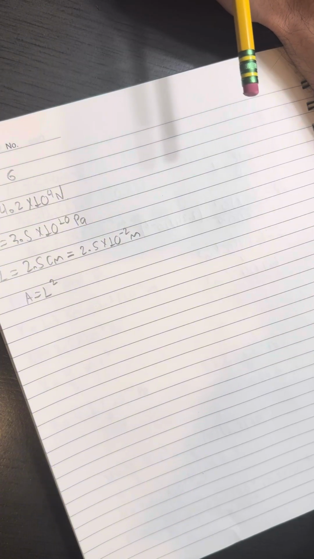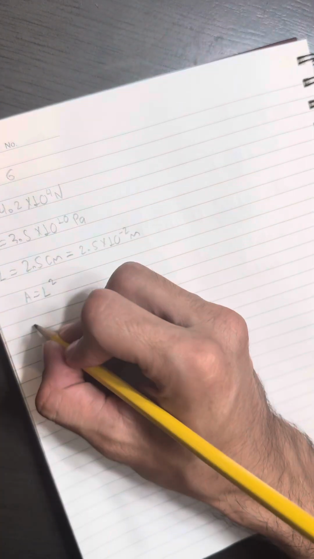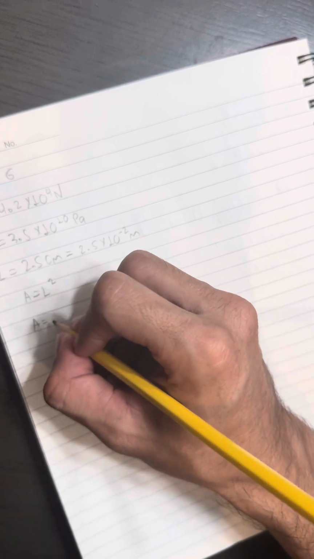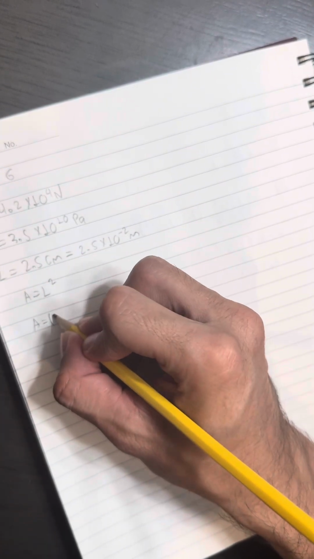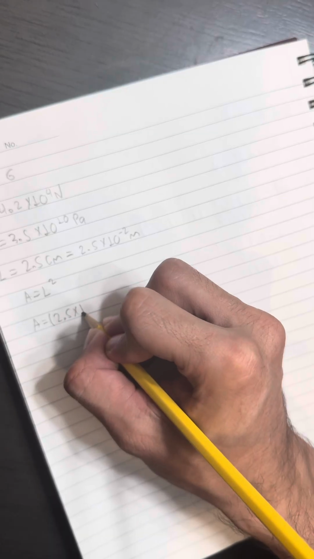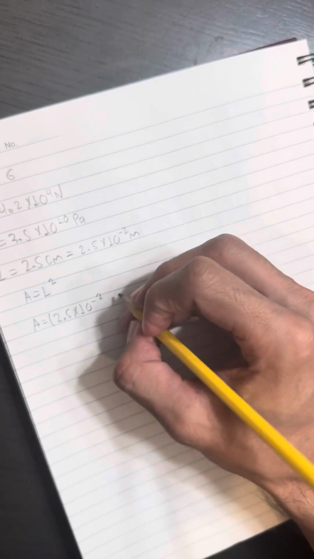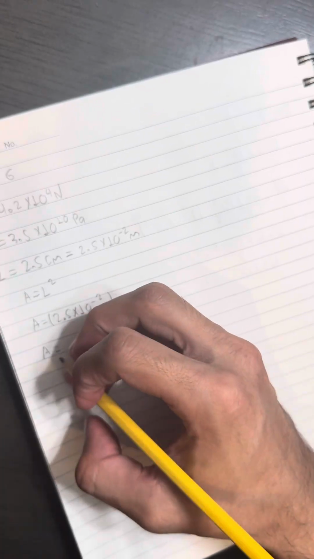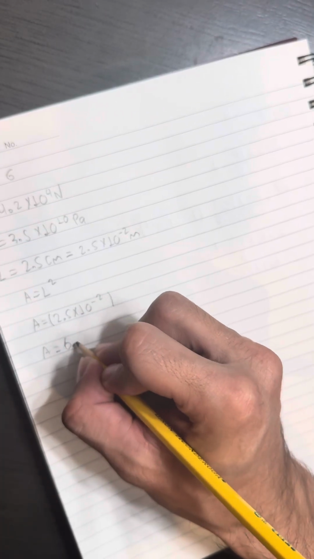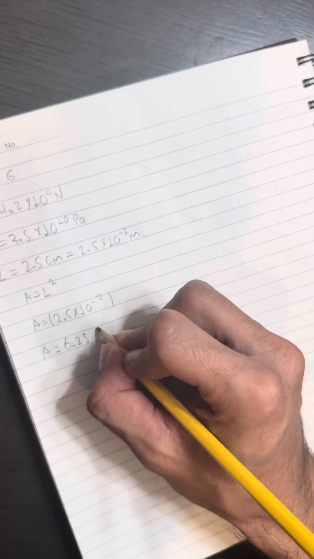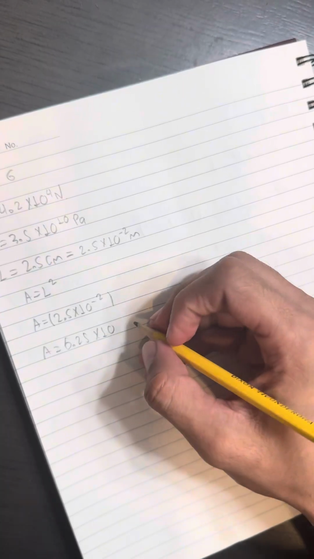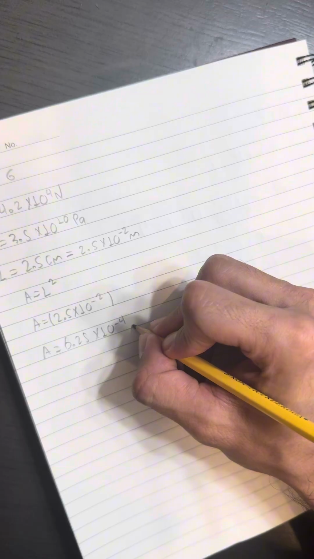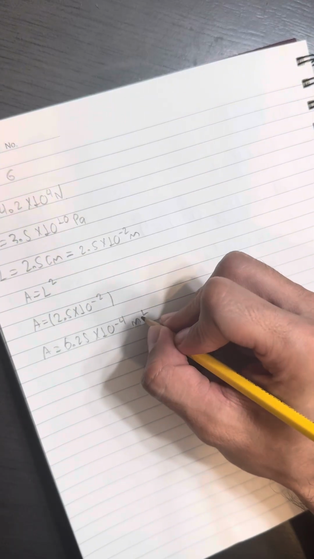Now we're going to start with this. The area of the face is going to be the length squared, so 2.5 times 10 to the power of negative 2, squared, and this is going to be equal to 6.25 times 10 to the power of negative 4 square meters.